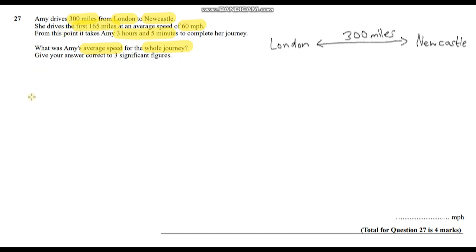So we know the formula for speed, distance and time. I always like to represent it as a triangle. Speed is distance divided by time. If we wanted to calculate the distance, we would do the speed multiplied by the time. And if we want to calculate the time, we'd do the distance divided by the speed. And that's what we're going to do.